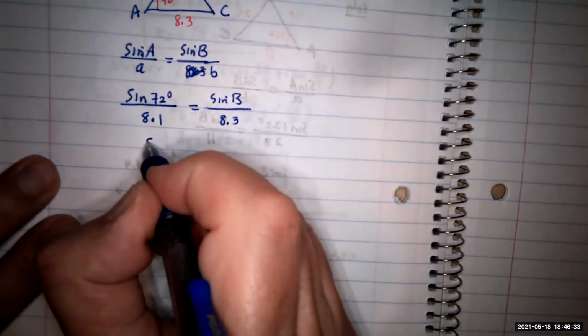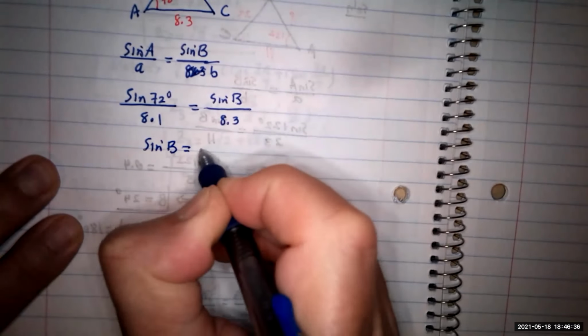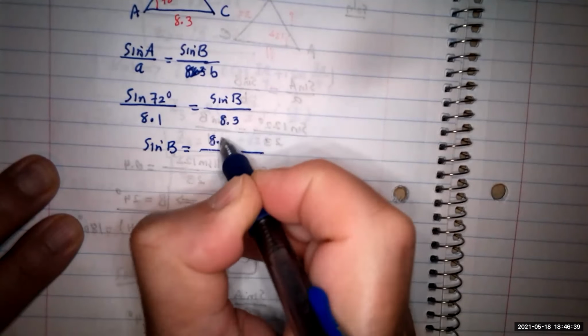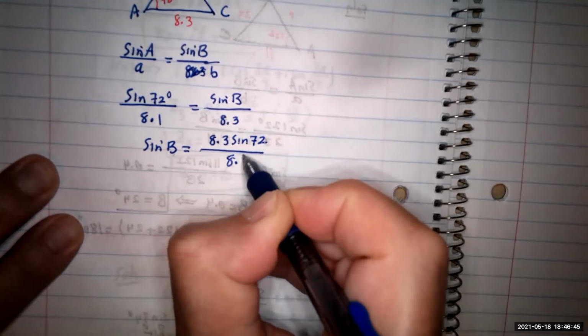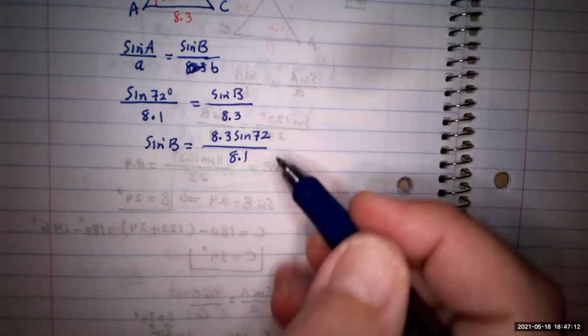Okay, cross multiply to get the sine B. So the sine B is going to be equal to 8.3 times the sine of 72, divided by 8.1. Again, use your calculator to get these numbers. The one that I have is 8.3 sine of 72. I have 0.97. This is the number that I pick.